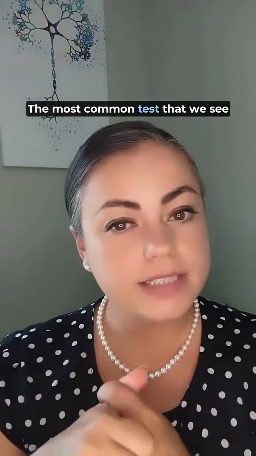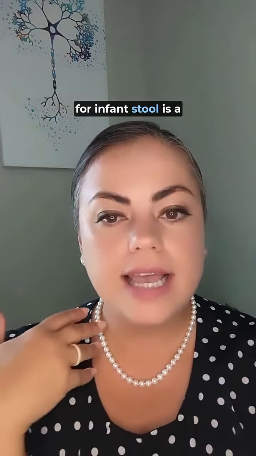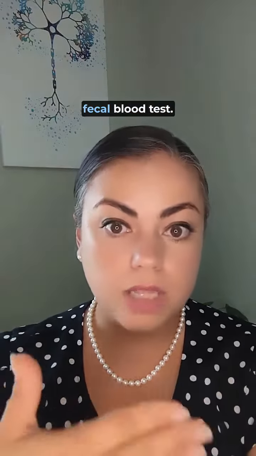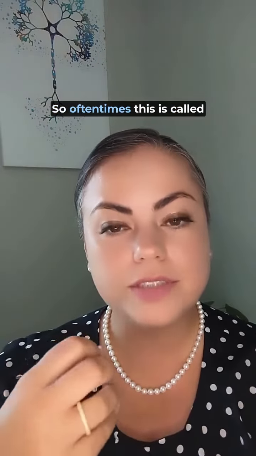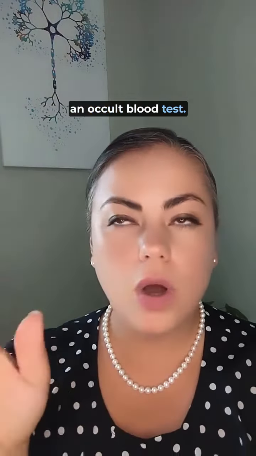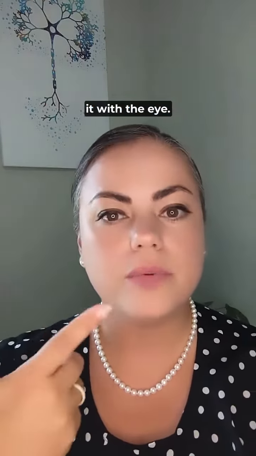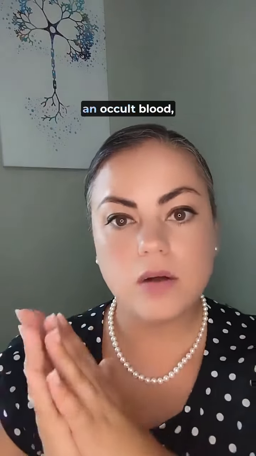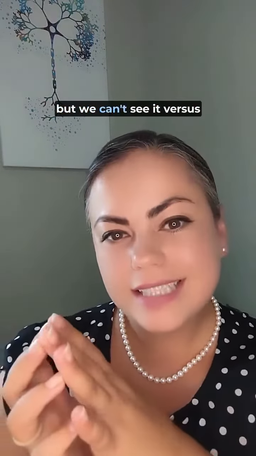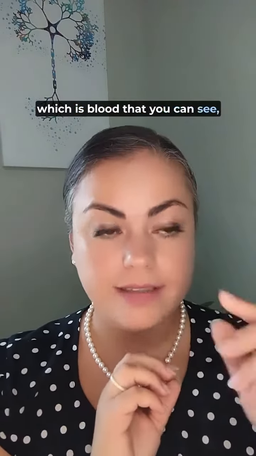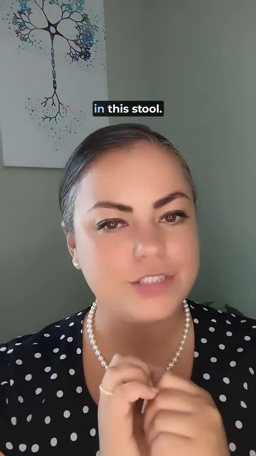The most common test that we see for infant stool is a fecal blood test. Oftentimes this is called an occult blood test, O-C-C-U-L-T, occult. And what that means is it's microscopic. You can't typically see it with the eye. So the difference being occult blood, meaning it's there but we can't see it, versus frank blood, which is blood that you can see. Like, oh yep, I see that. There's definitely blood in this stool.